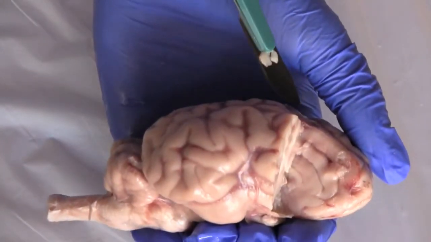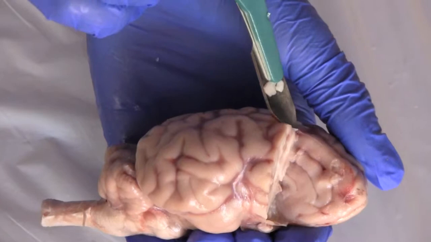So now we're going to cut through the temporal lobe to get through to the lateral ventricle.